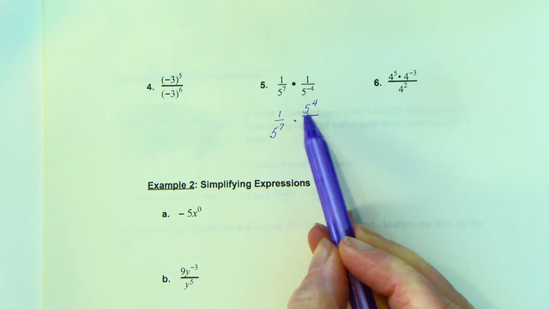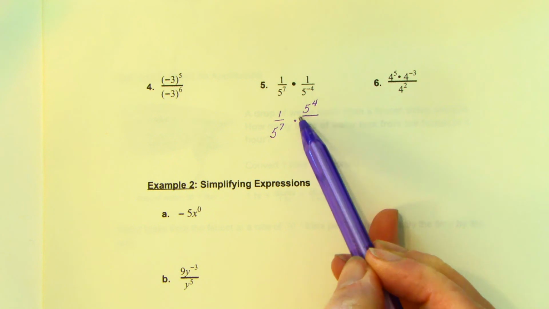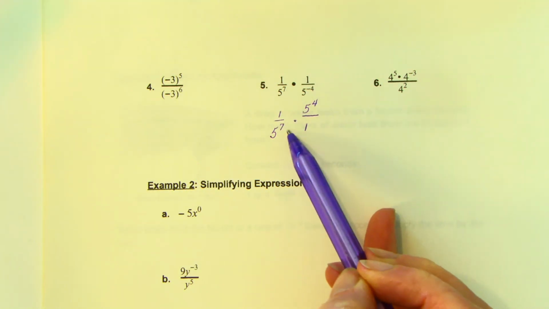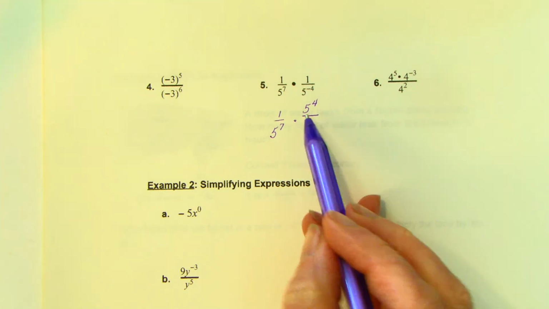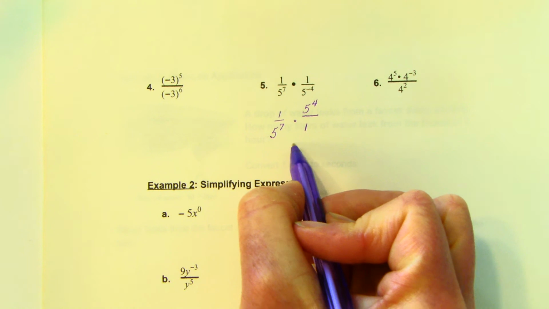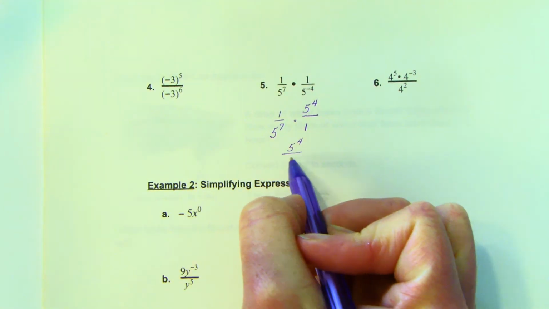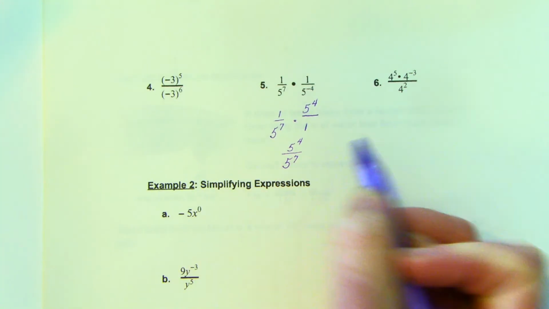And then you can multiply. There are several ways to handle that. You could do some cross canceling, and you could cancel out the 4, and you could change the 7 to a 3, and that would work. Or you can multiply them, and you end up with 5 to the 4th over 5 to the 7th.